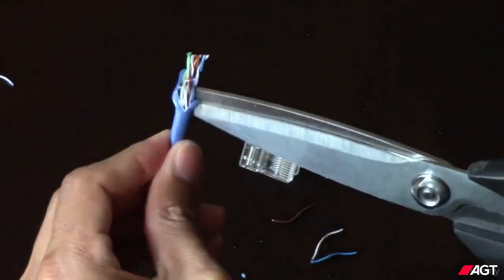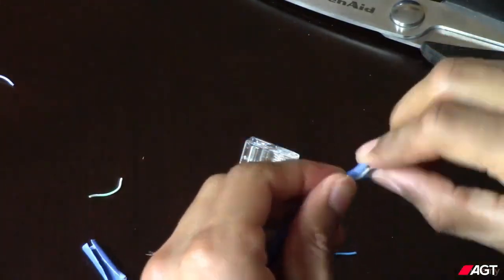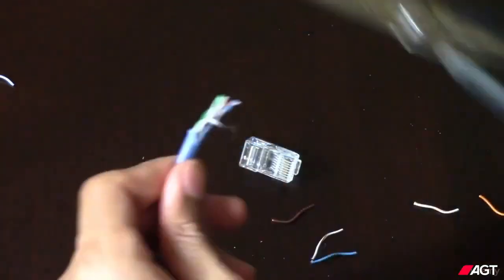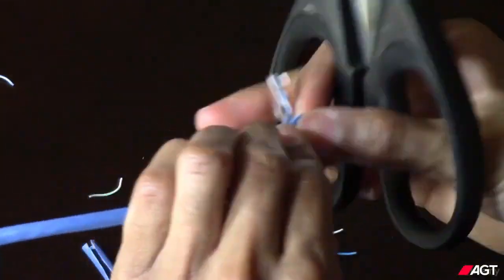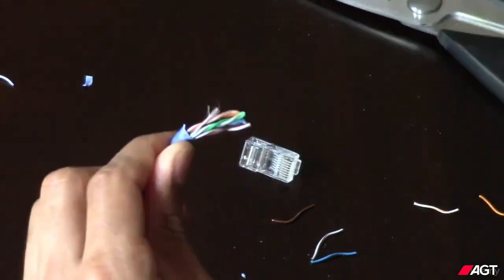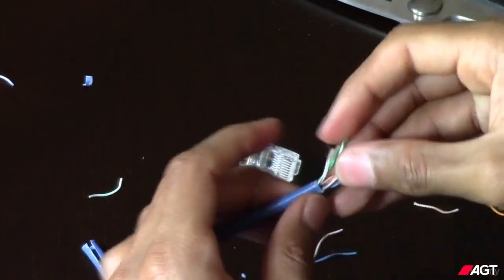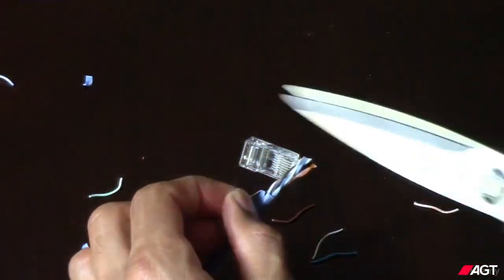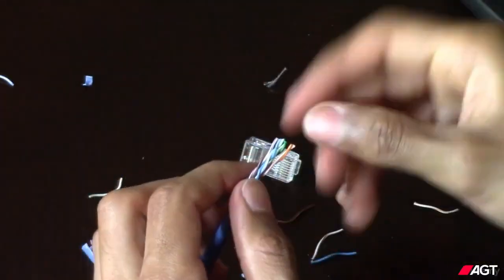These scissors are pretty big, so I'm just going to take my time. At this point, I'll just cut off the nylon cord and I'm done. The wires are exposed, measured, and ready to be installed into a connector.